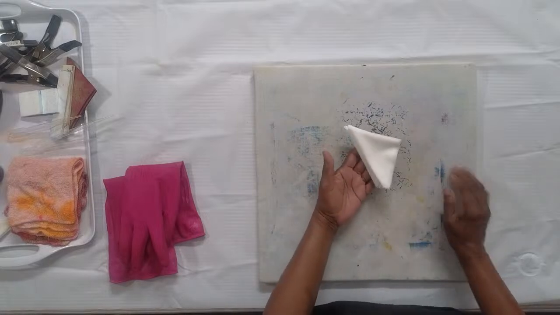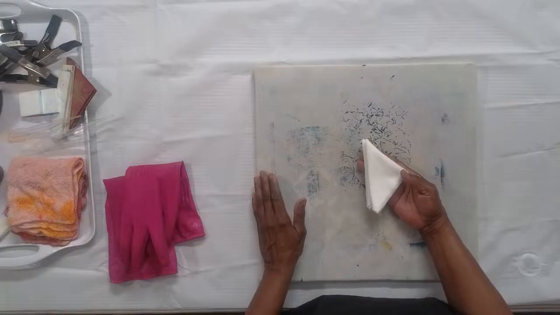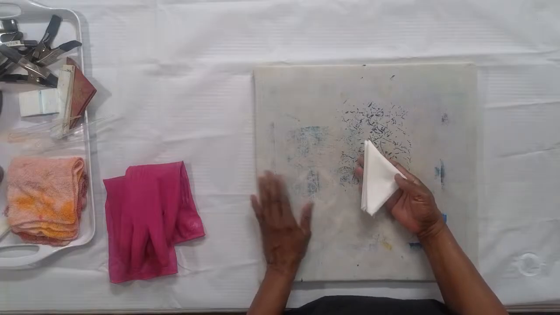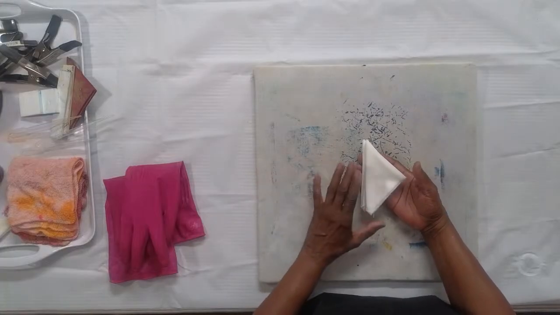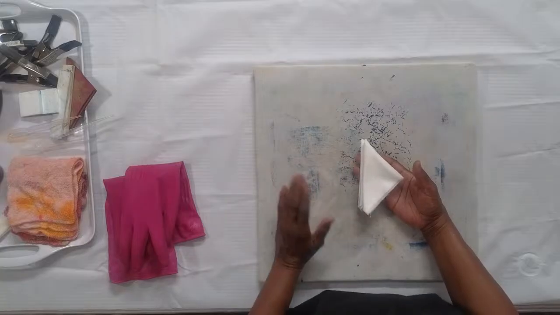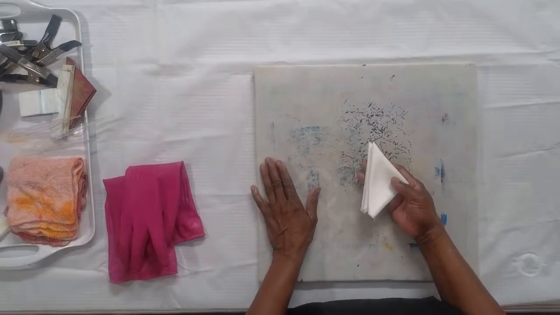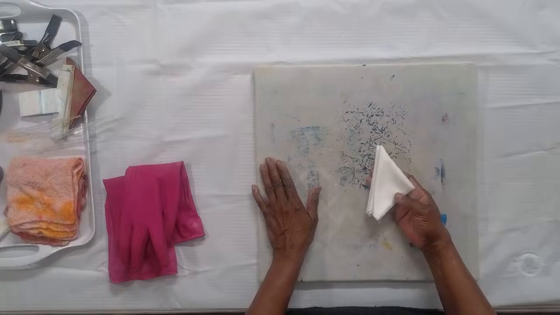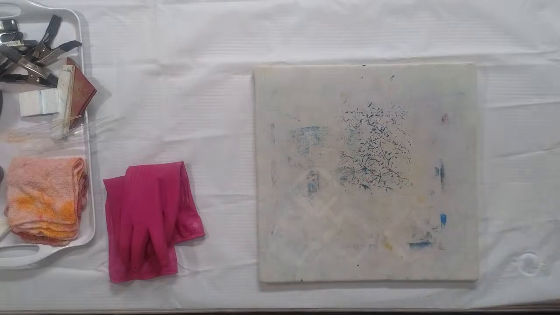Now at this point, I need to put this in what's called soda ash. And soda ash is the fixative. I have that off to the side. Without the soda ash, the dye does not bond permanently to the fabric. So you definitely need soda ash. I'm going to stick that in the water, or in the soda ash.